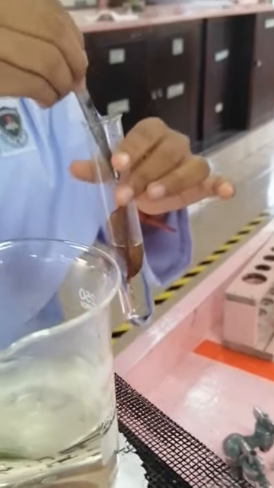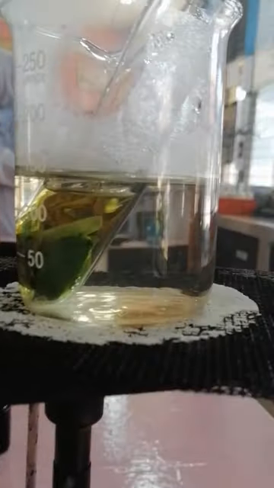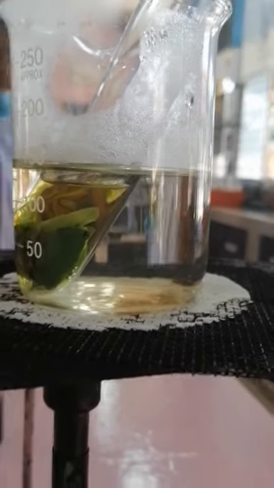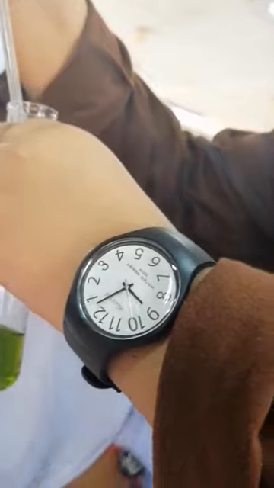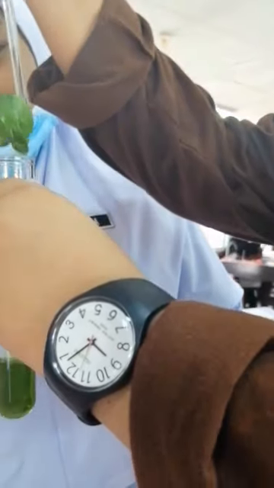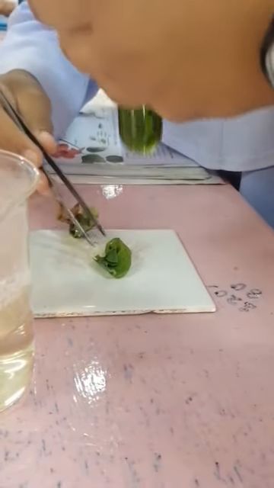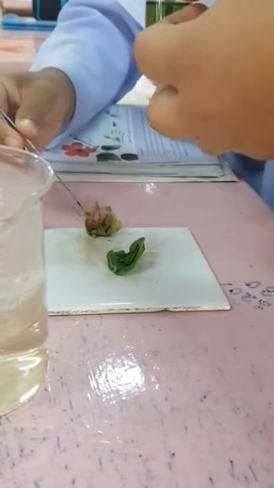Dip the leaf in ethanol, and after that you put the boiling tube into hot water. After 5 minutes, take out the leaf. You can observe the color change. Look at the color in ethanol.